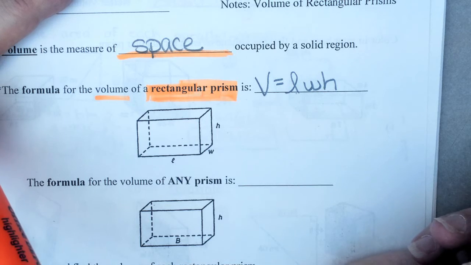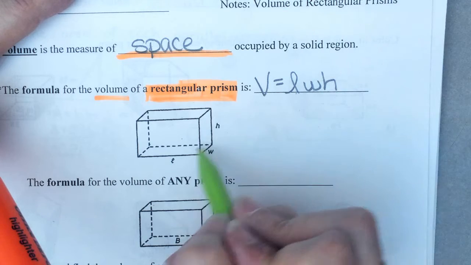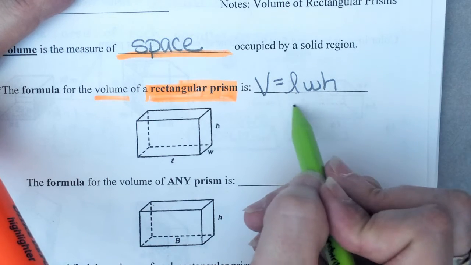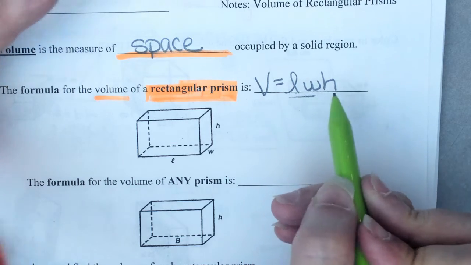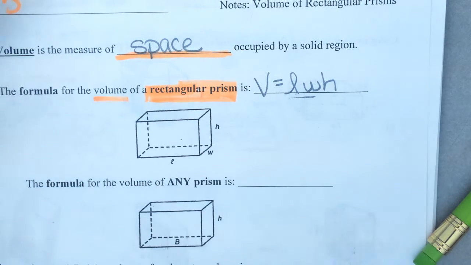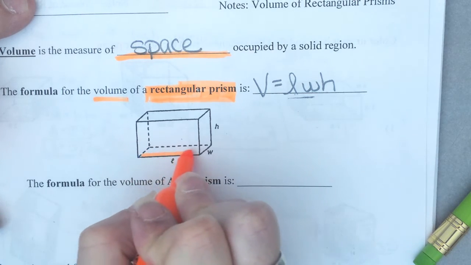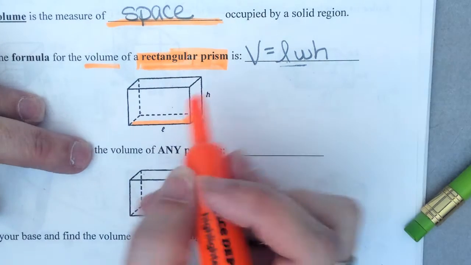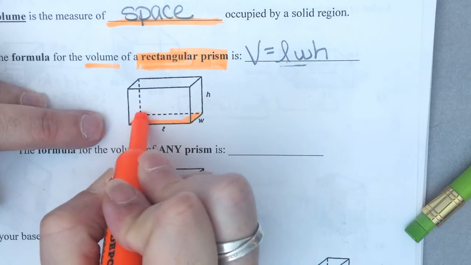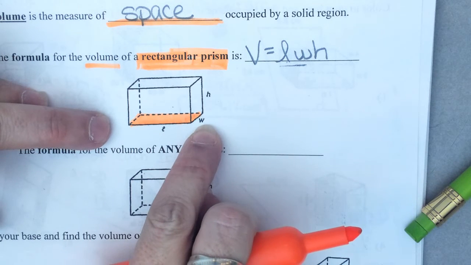Okay? Now, the reason this works is that length times width is kind of base times height. I want you to think about this part right here. If I highlight the bottom of this shape, we're thinking this is the base.